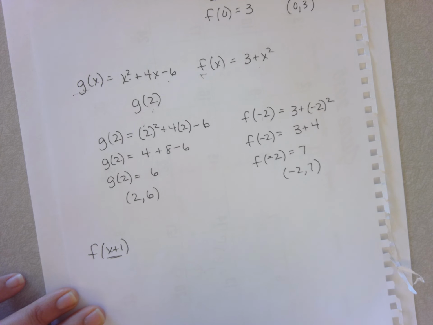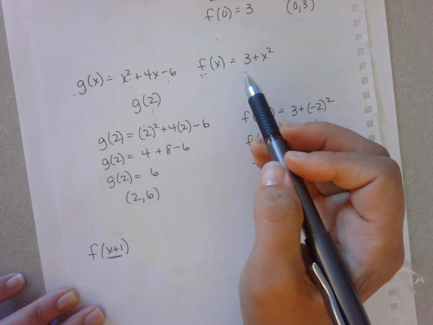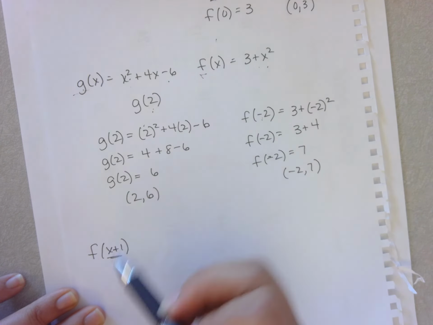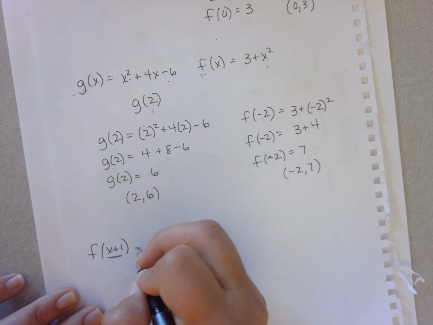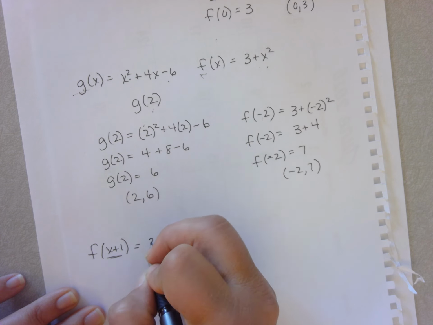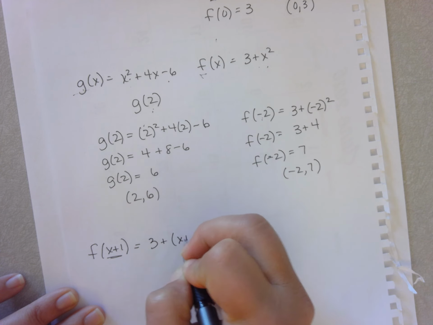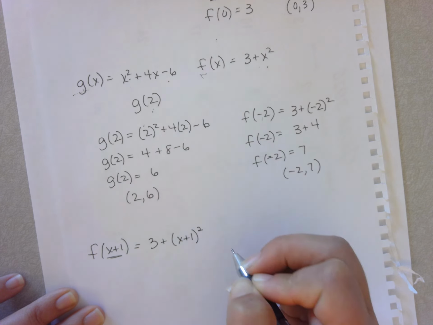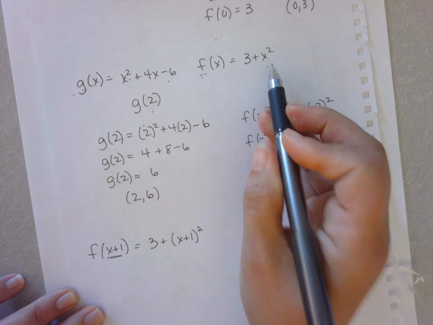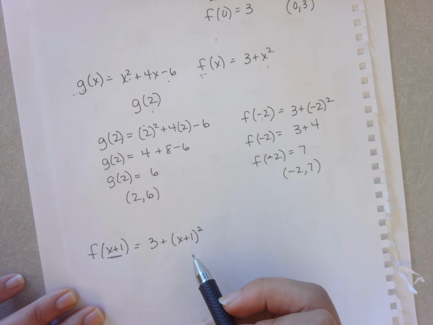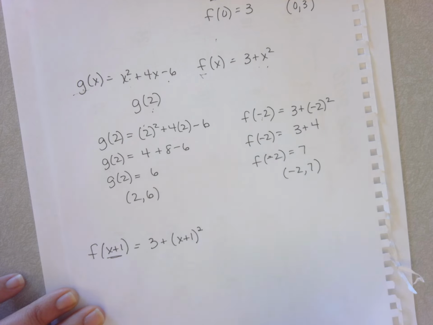Everywhere there's an x in my f, I'm going to plug in this x plus 1. So f of x plus 1 is equal to 3 plus x plus 1 quantity squared. This was 3 plus x squared. x plus 1 is my new x, and so this is my equation.